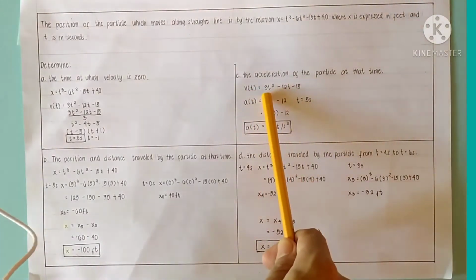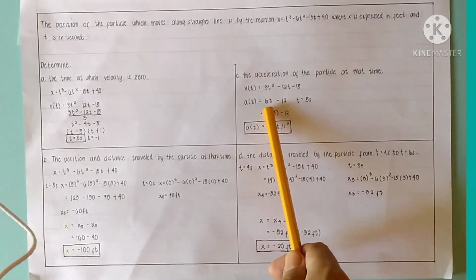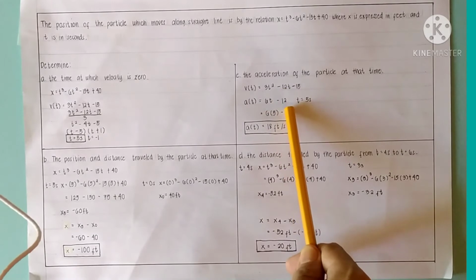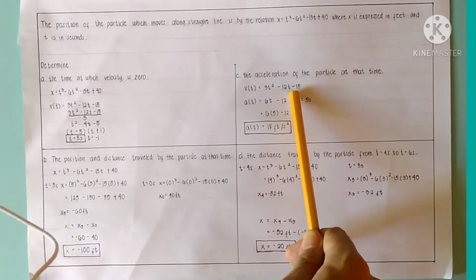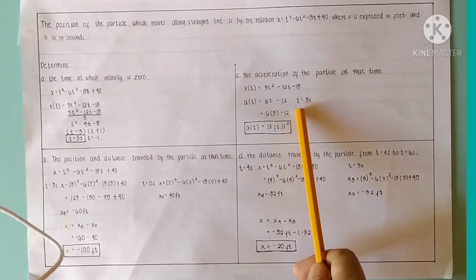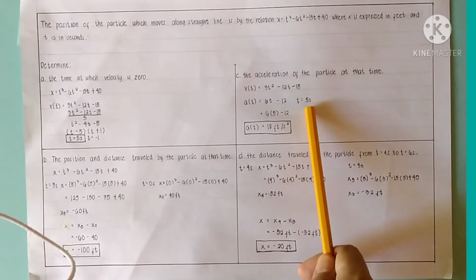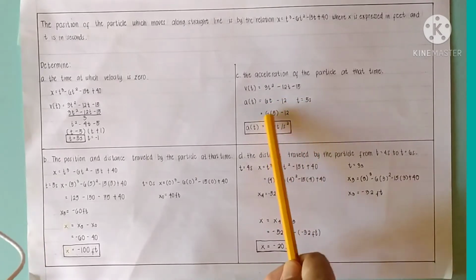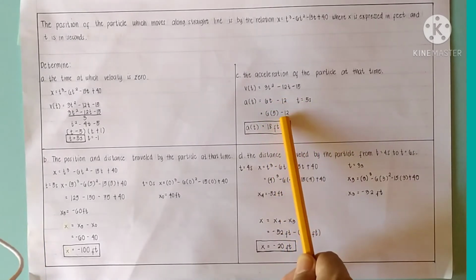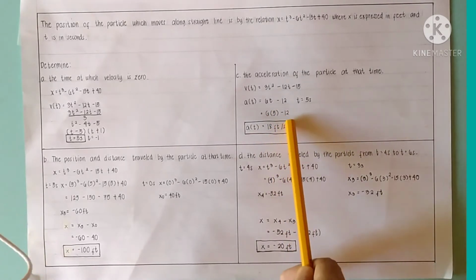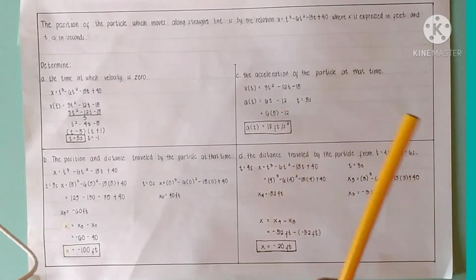So, the derivative of 3t squared is equals to 6t. The derivative of negative 12t is negative 12. And the derivative of negative 15 is 0. So, we will substitute the time we got, 5 seconds, into the acceleration equation. So, 6 times 5 minus 12 is equals to 18 feet per second squared. And that is the final answer for the acceleration.